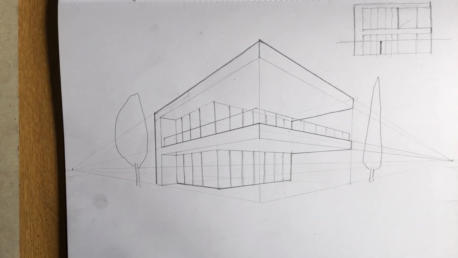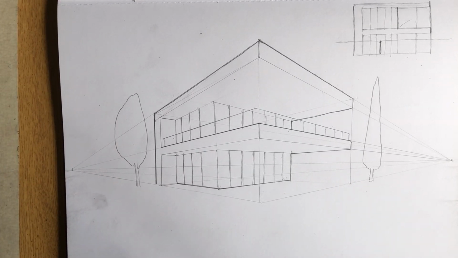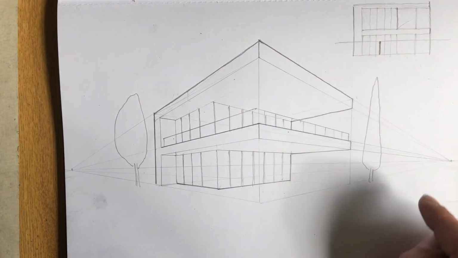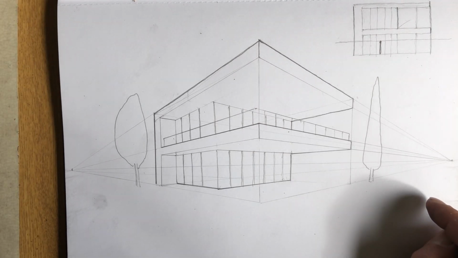So guys, that's your challenge for today. 2-point perspective house. Try and keep it simple. Try and sketch out an elevation so you know what you're working to begin with. And good luck, everybody. Hope to see what you've been up to soon.